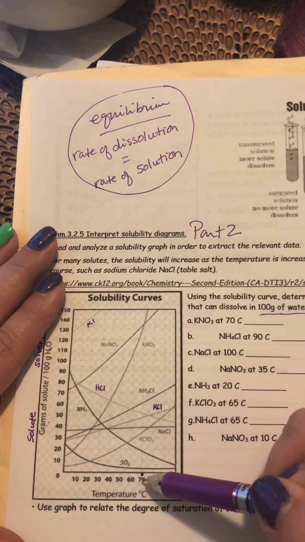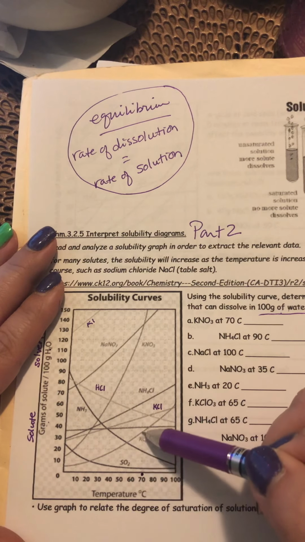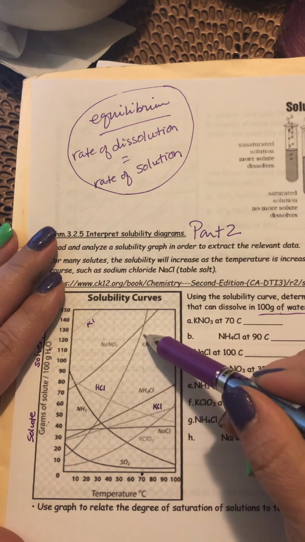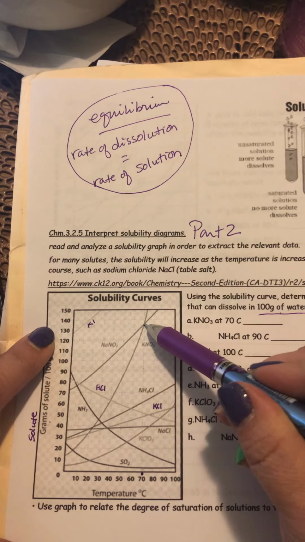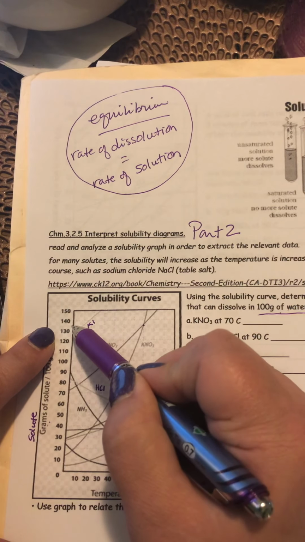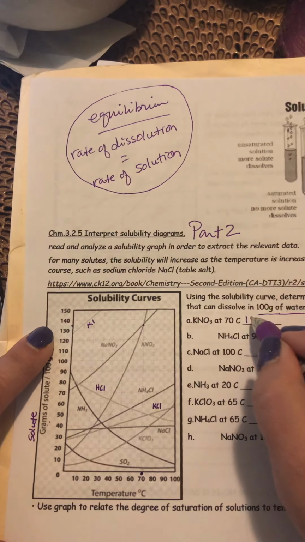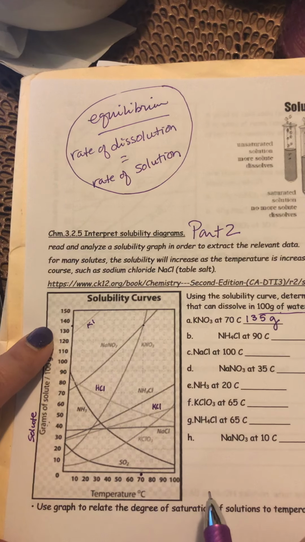So I'm going to follow 70 degrees up until I hit the KNO3 line. And it hits about right here. And if you go over like this, you see that it is 135 grams.